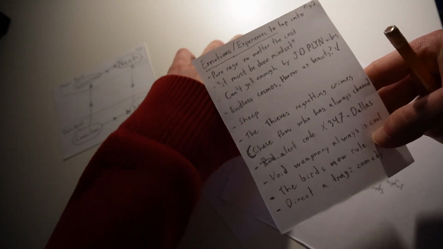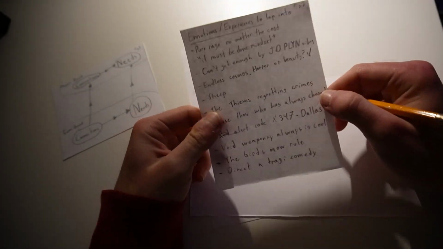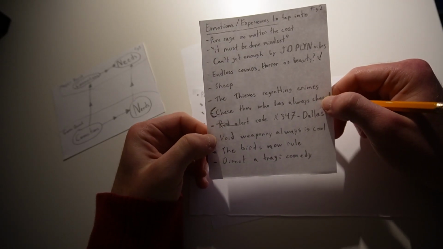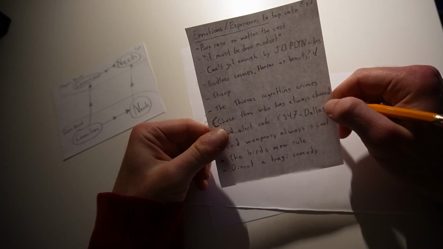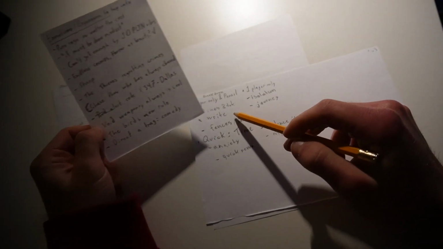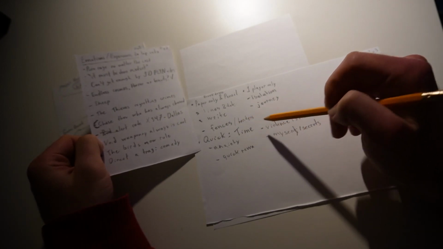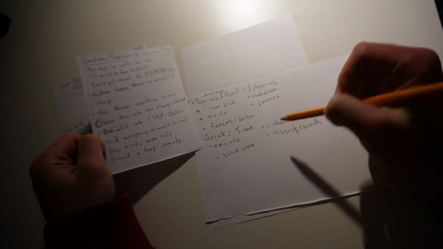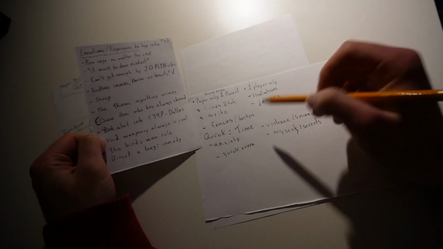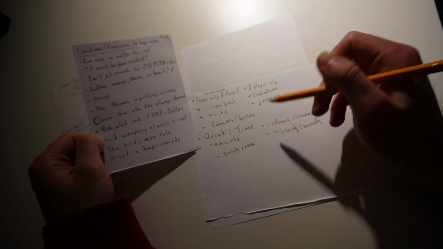I just love it when you read something and it's just so funny. I love the birds now rule. That is probably one of my favorites now. But I don't know. The birds now rule. When I look at all my connections, fences and borders, maybe the crows make some sort of fences or something, or birds make fences and borders. That could be interesting.